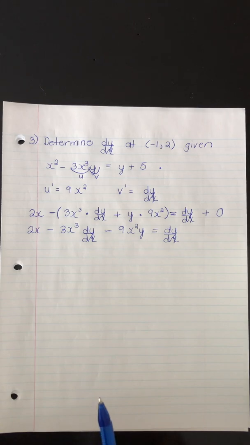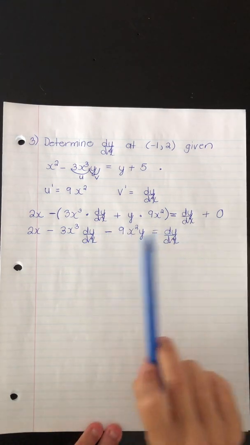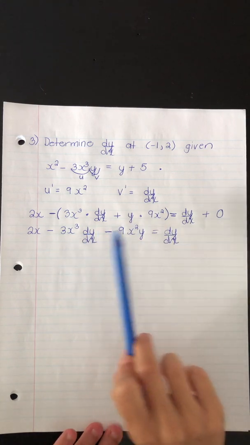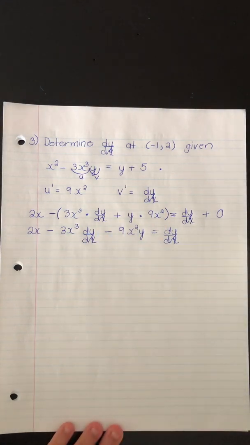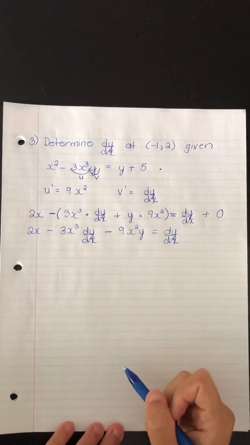Okay. Now we take a look at this, and we see that 2 of the 4 terms contain dy by dx. So we must get those terms on the same side. You could either bring those terms both to the right, which would actually maybe be nicer because then they'll both be positive, or you could bring them both to the left. So I think maybe I will bring this to the right so that I can have both terms positive there.